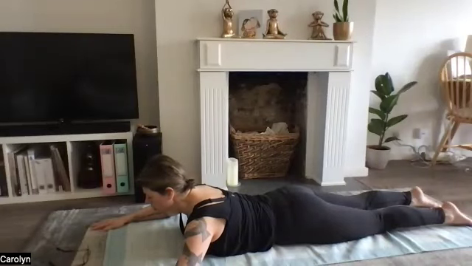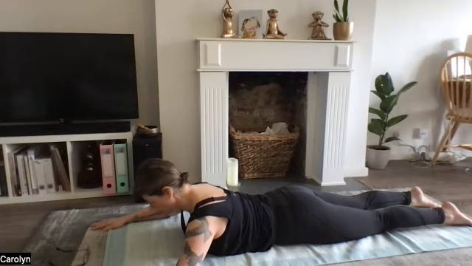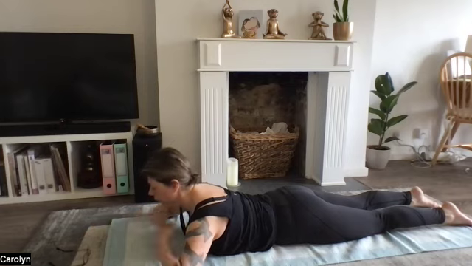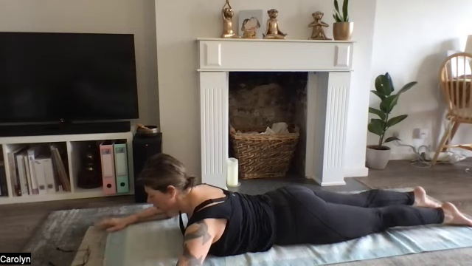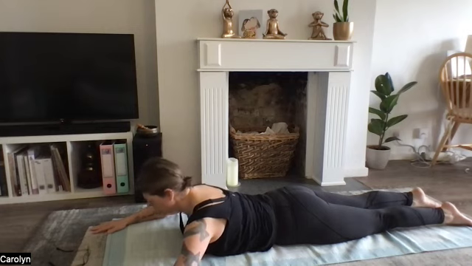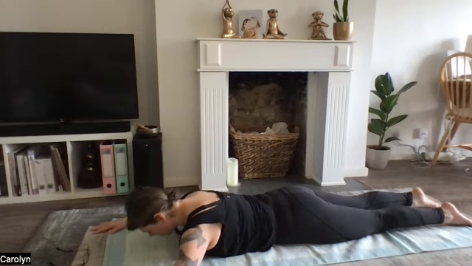And what we can feel sometimes is that as we're working through this part of the spine, we can really feel the deep inner muscles on the front of the spine lower down also get some work as well.